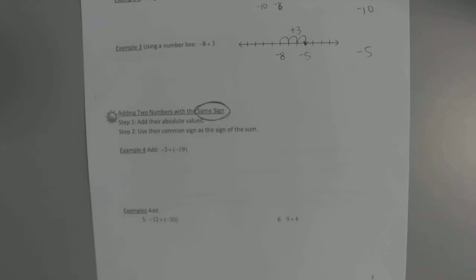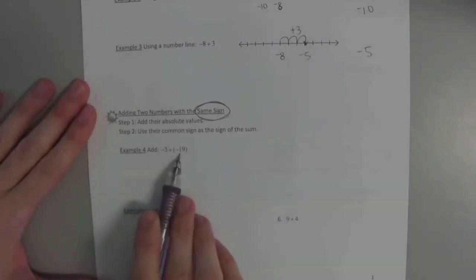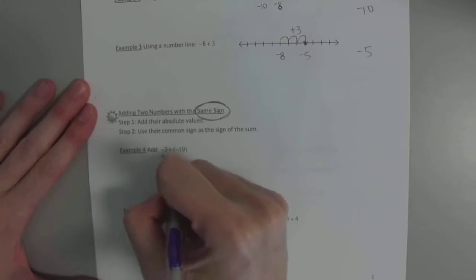Step 1, just add their absolute values. Add the numbers up like normal, all right? Step 2, use their common sign. So whatever sign they share, that's the sign of your answer, okay? So do you guys agree that they're both negative? So both negative.